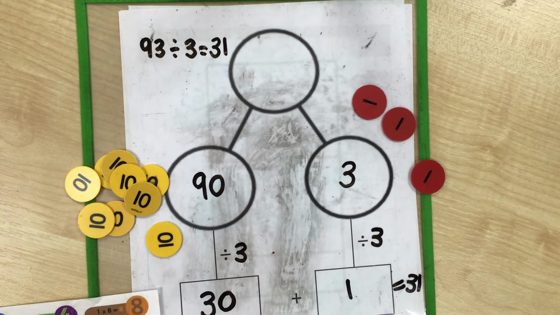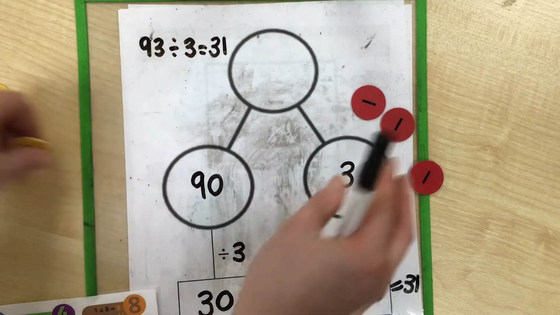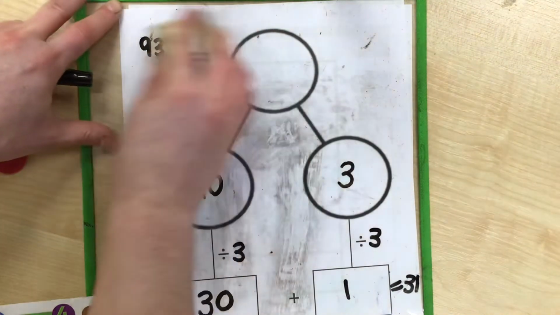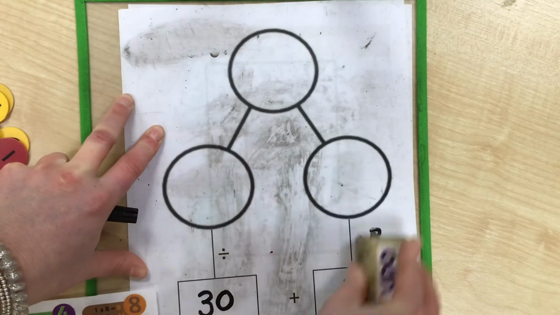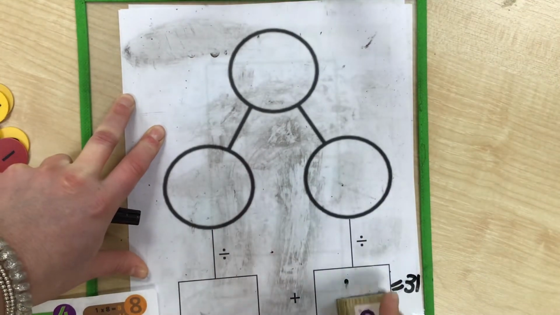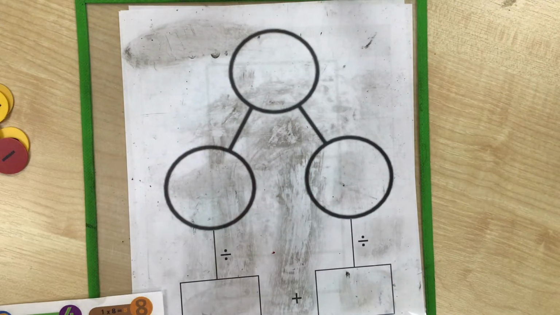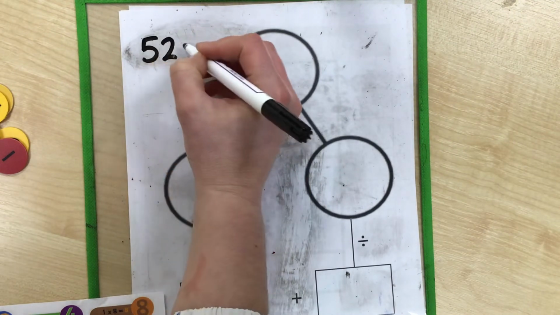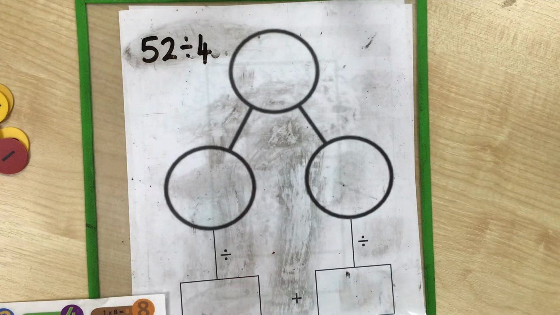But I'm now going to show you an example if it isn't easily divisible by 3. So I'm going to move my place value counters off and give my board a little wipe. And now I'm going to do a different calculation. I'm going to do 52 divided by 4. So I'm going to find my answer to 52 divided by 4 this time.